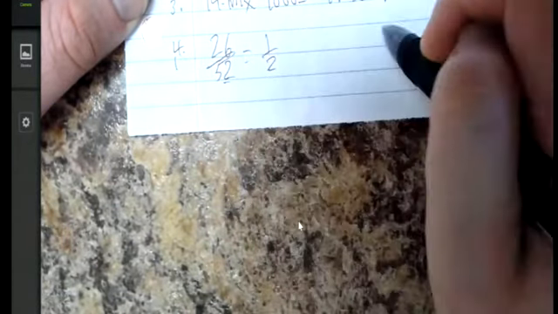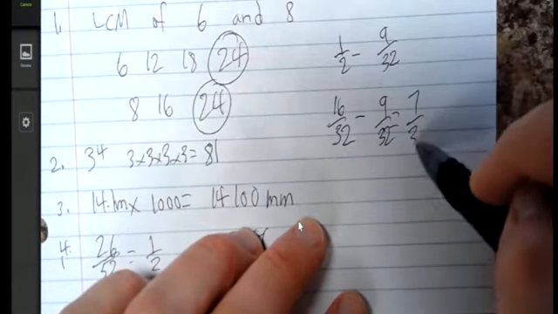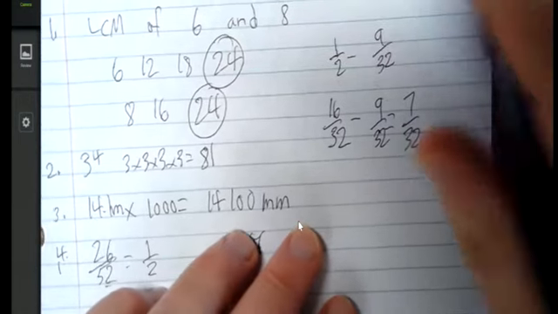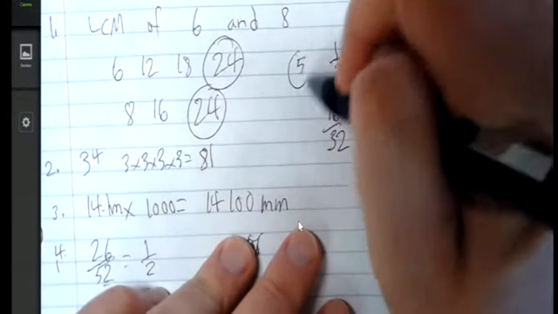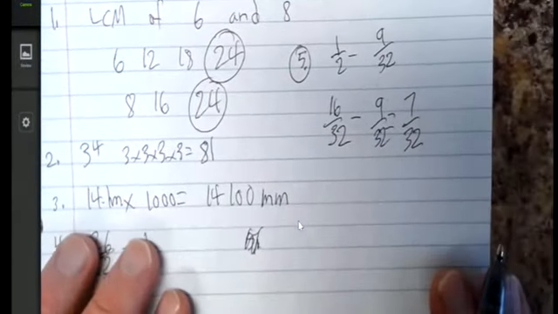And 1 times 16 is 16. So 16 over 32 minus 9. 16 minus 9 is 7. 7/32. And that, of course, is number 5.